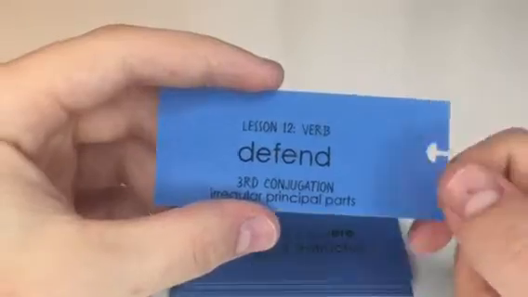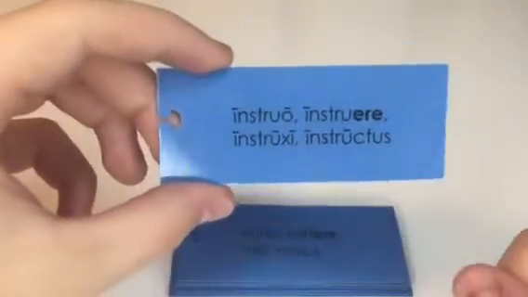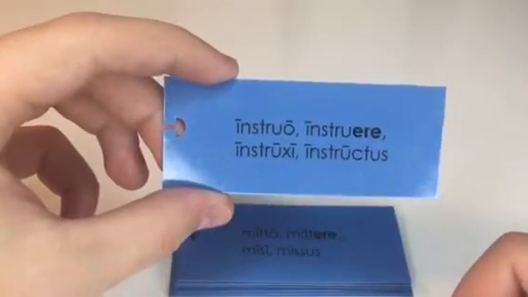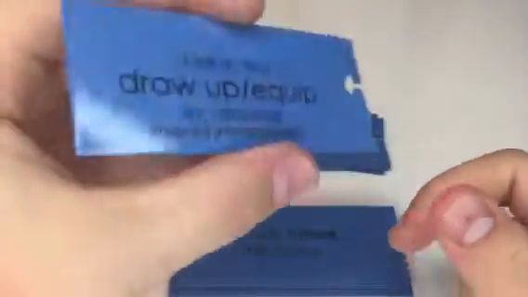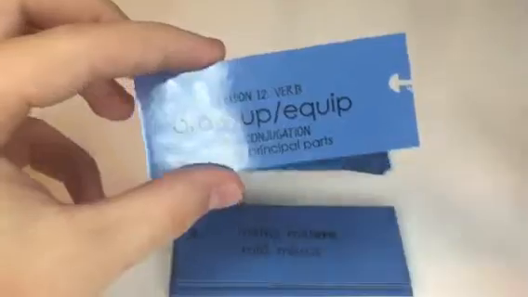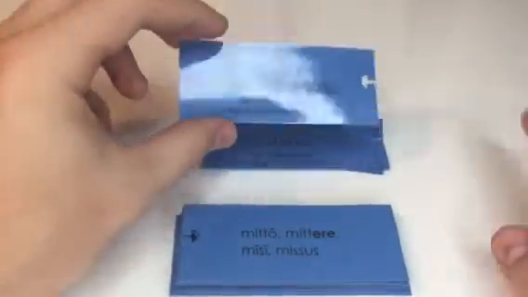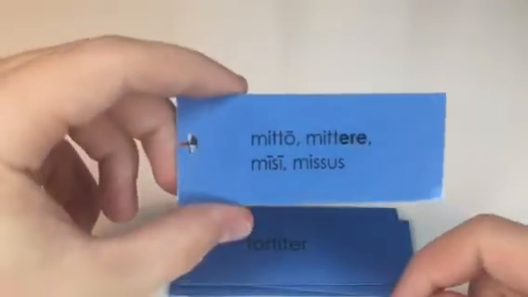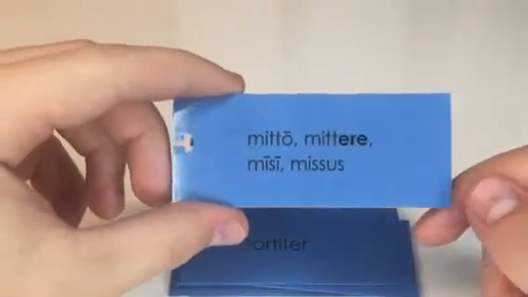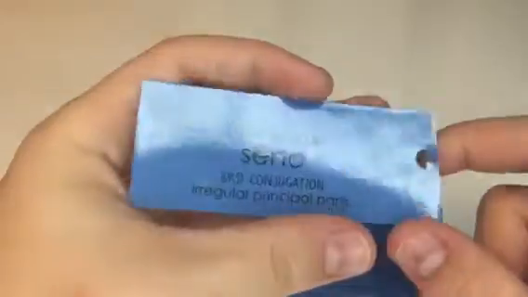Defend. Instruo, instruere, instruxi, instructus. Remember, it doesn't mean instruct, but it means draw up or equip, which is basically instructing, but just put these so that you'll know that it's matching the answer key. Mitto, mittere, missi, missus. Send.